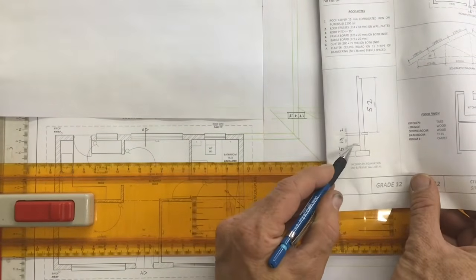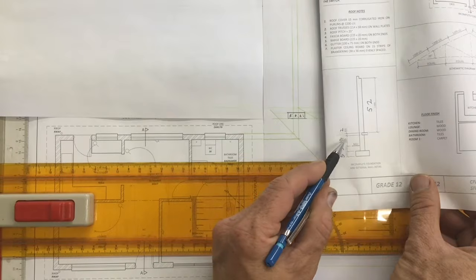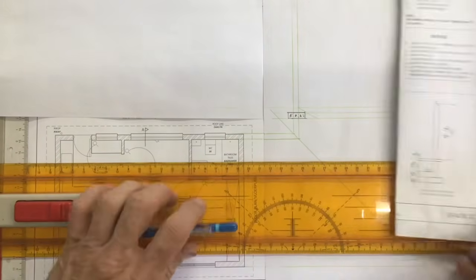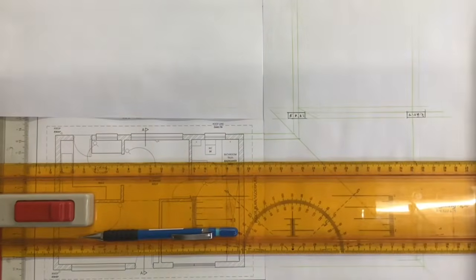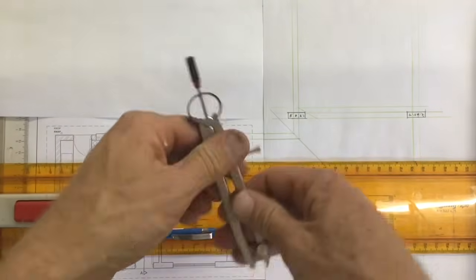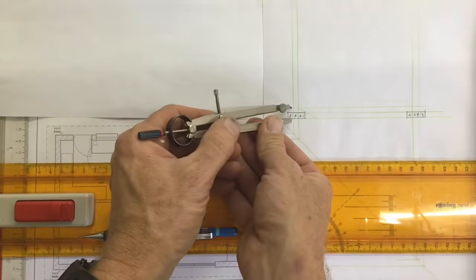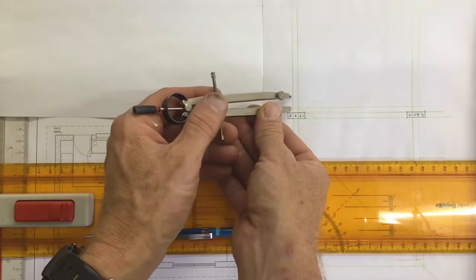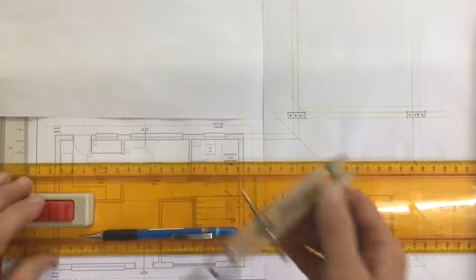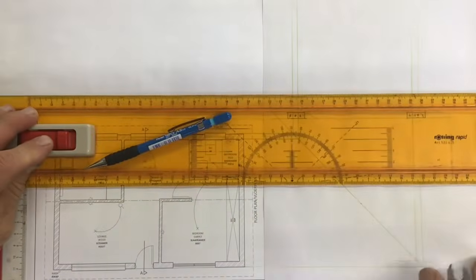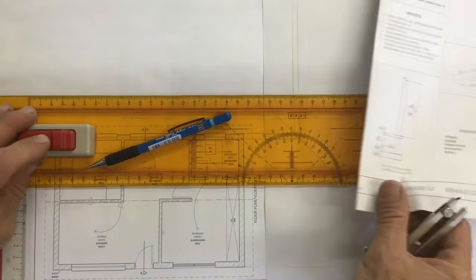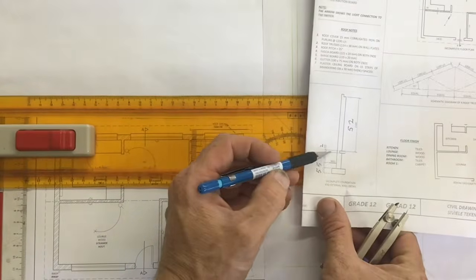So from my NGL, I'm now going to go up that 500, which is 10 millimeters. Okay, I'm going to just take my pair of compasses again. I know that that over there is 10, so I'm just going to measure that off again. And I have just found the bottom of the slab. Okay, the bottom of the slab over there.